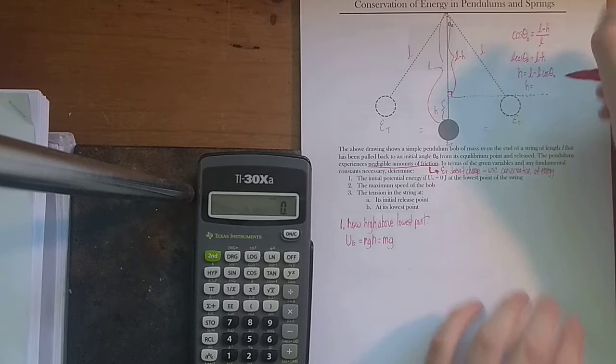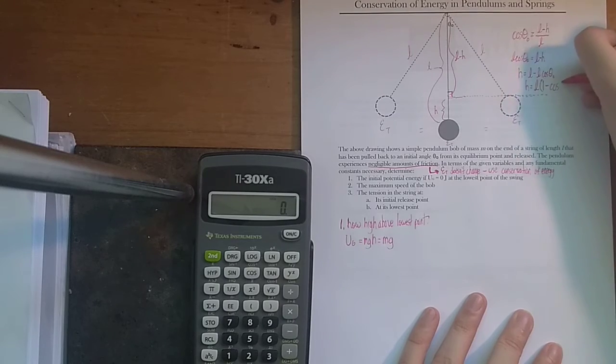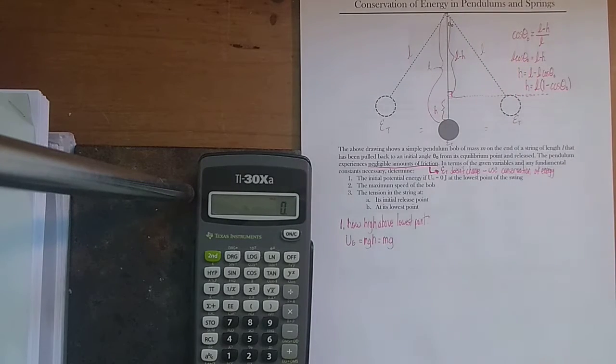And I have an L in both these terms, I might as well pull this out so that I have L, parentheses, 1 minus cosine of theta naught. Just a little bit more simple. Now, what can we do with this? Okay, does this make sense?